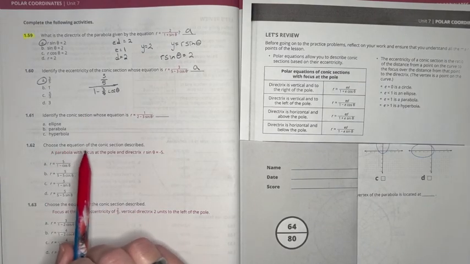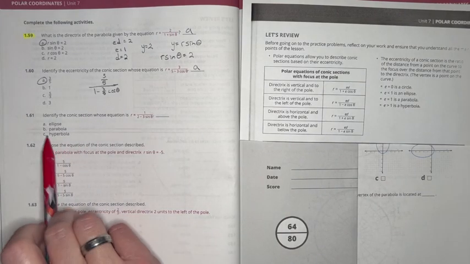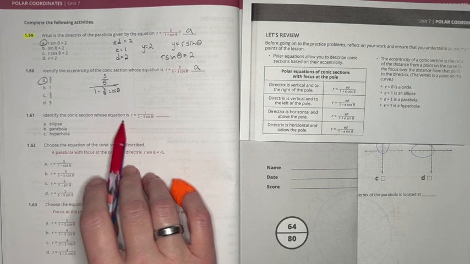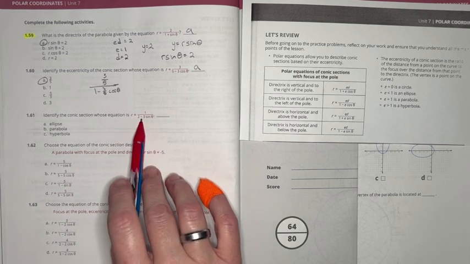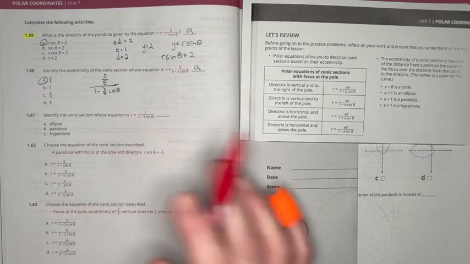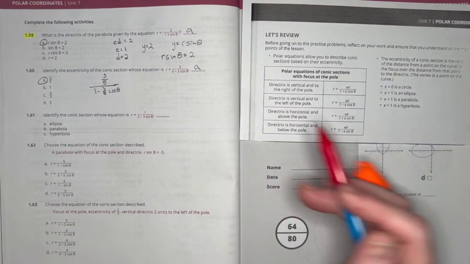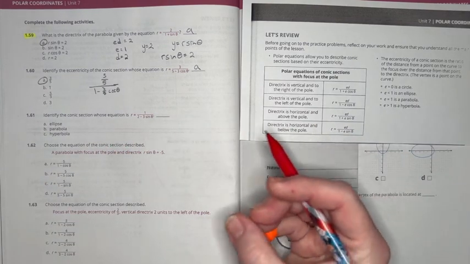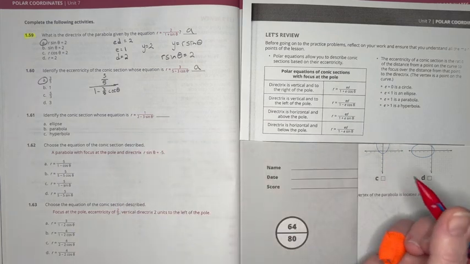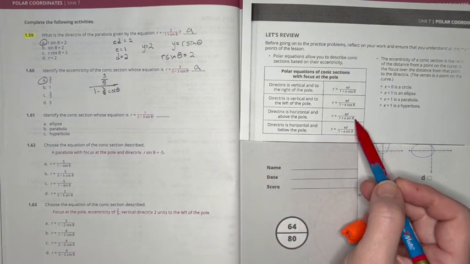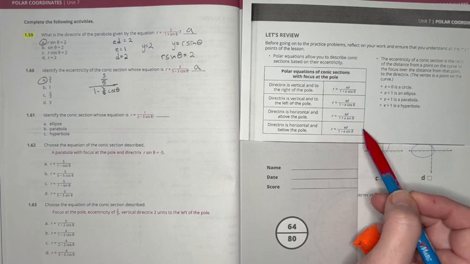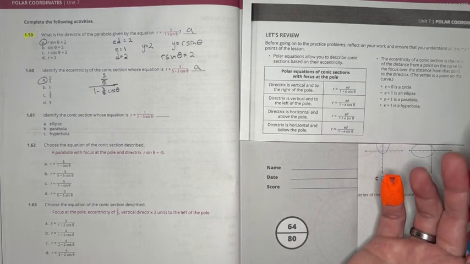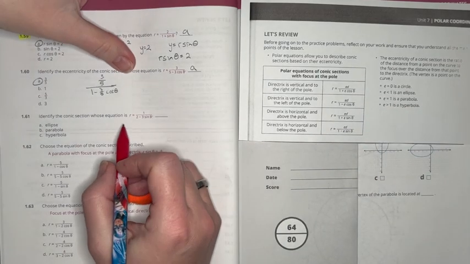Let's do one more of these, and then we'll take a look at page 31. Identify the conic section whose equation is r equals 1 over 2 minus 3 sine of theta. Now, before we divide by 2, it's a 1 minus sine of theta, but I suppose we have to do the division to figure out our eccentricity, to figure out what kind of conic it is.